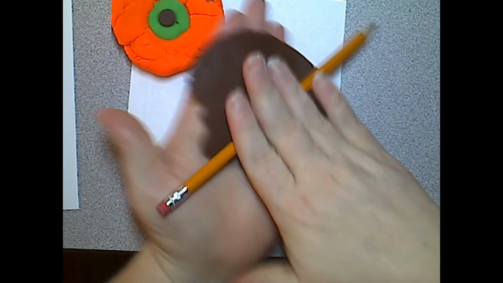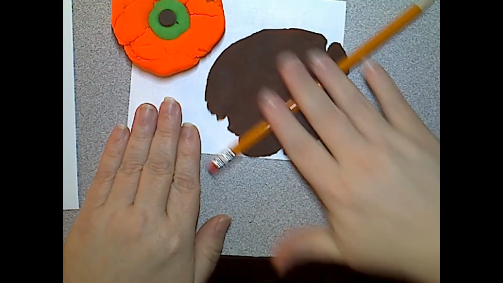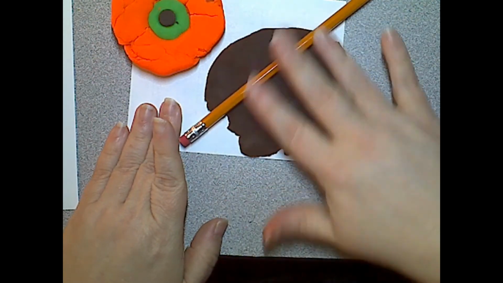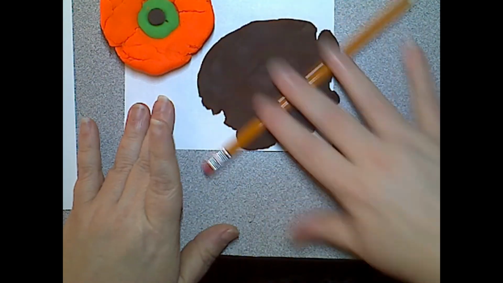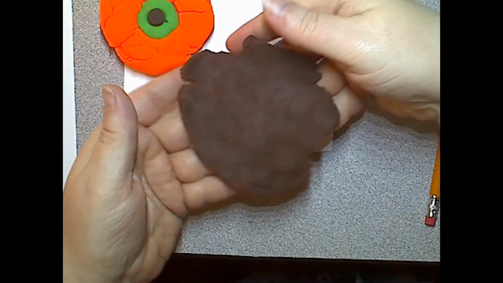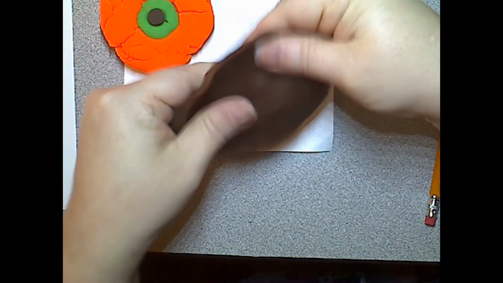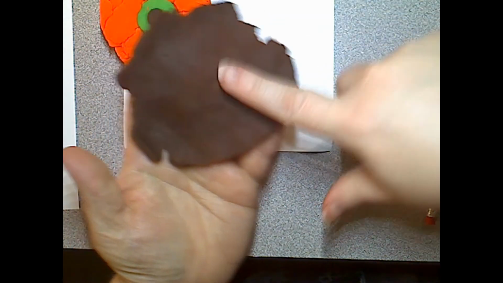So set your pencil on it. It's easier if you set it down flat on the table. Roll your pencil across it, and that is going to flatten it out. Just put pressure on the pencil as you roll it out. You want to get this as flat and thin as you can possibly make it. If it's see-through, even better. Very, very thin, so that it represents more proportionally what the crust would look like.